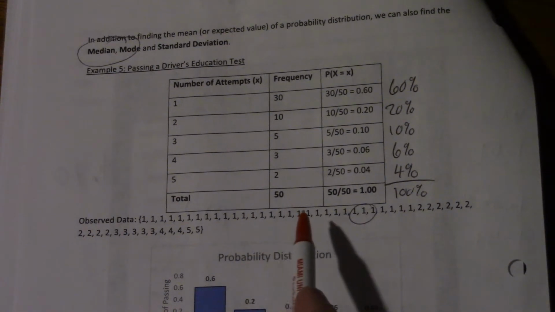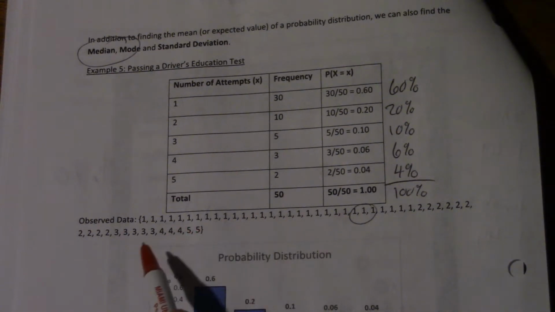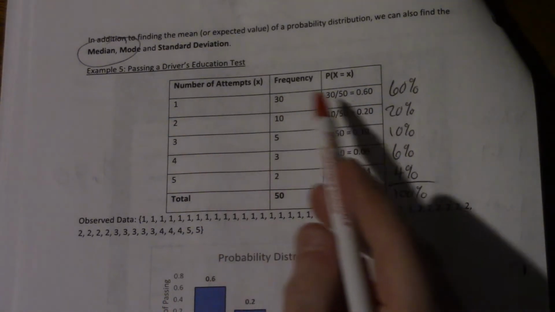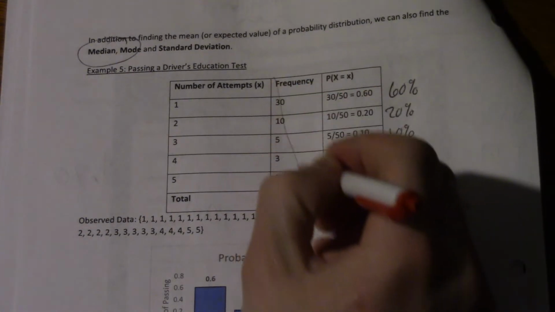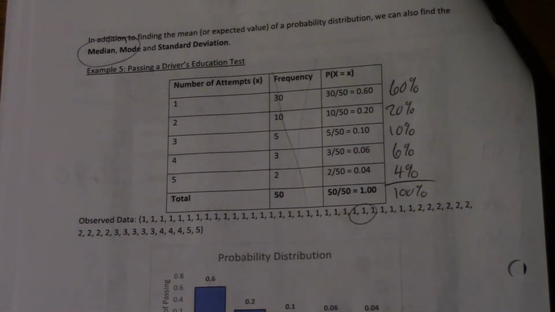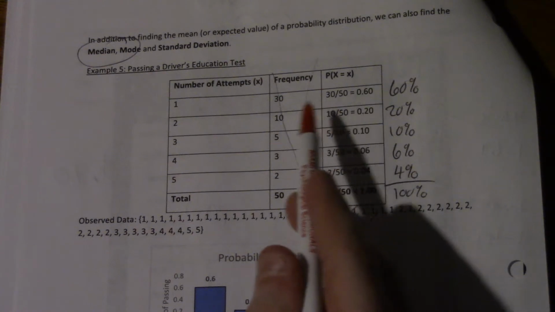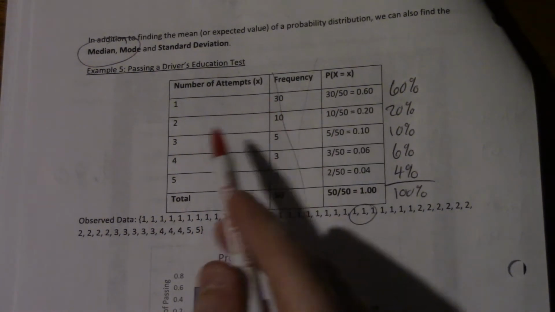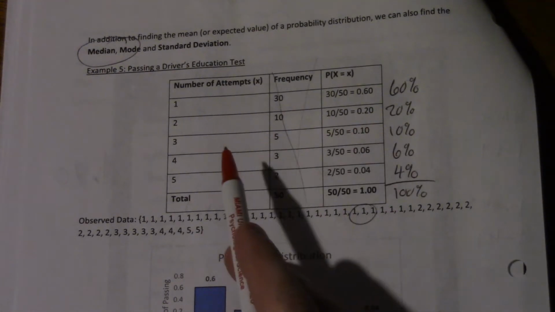Okay. Now, we don't have to write out the observed data. I'm going to show you how to use the probability distribution, which is what this table is. If you omit the frequency column, it's used to get the probability, but it's not typically part of a probability distribution. How can we use this distribution to find the mean, the median, and the mode?